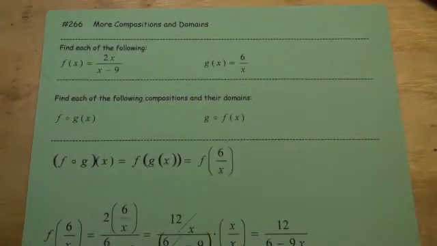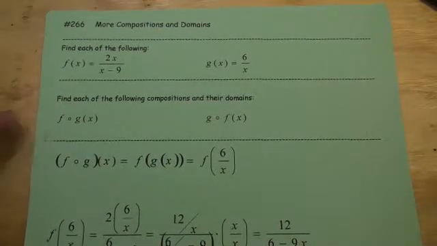Video 266, more compositions and their domains. Find each of the following: f compose g of x and g compose f of x.